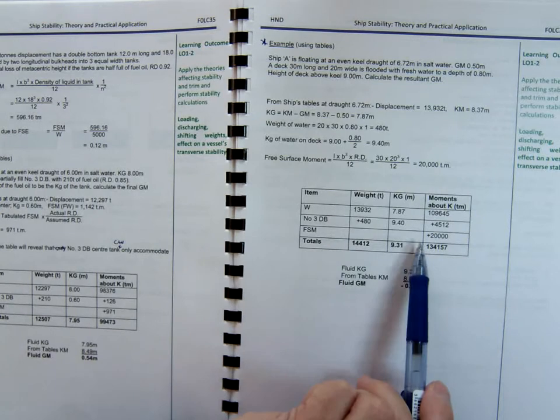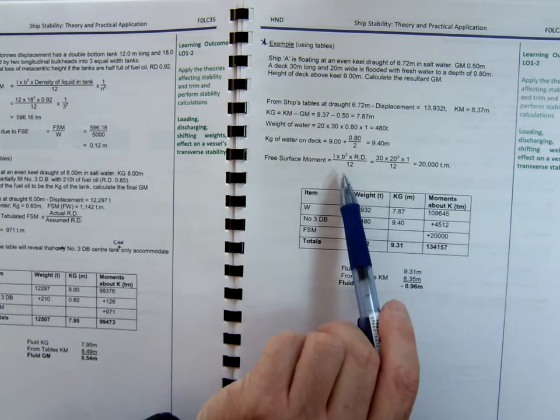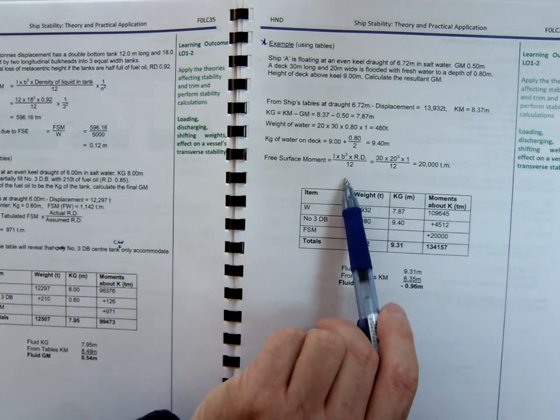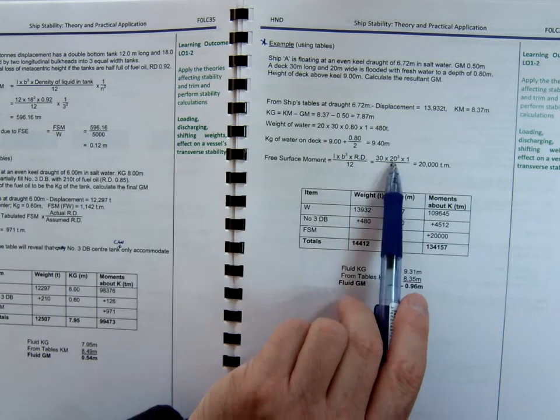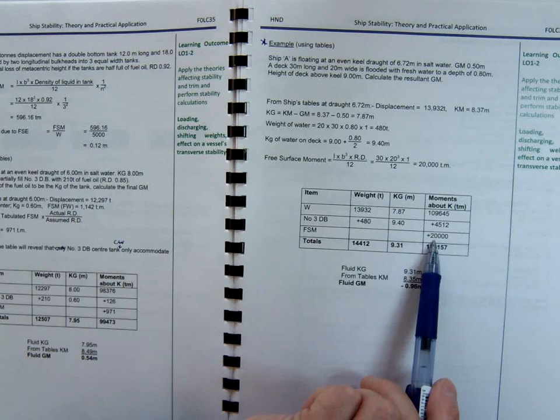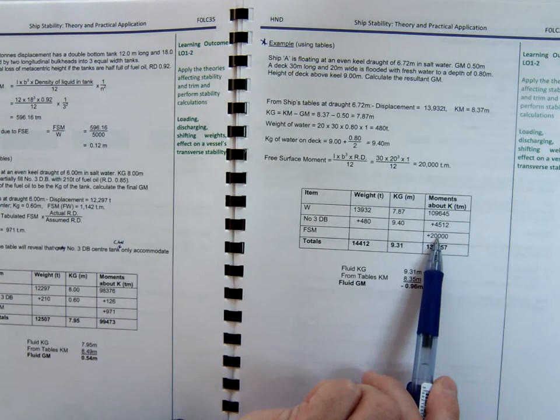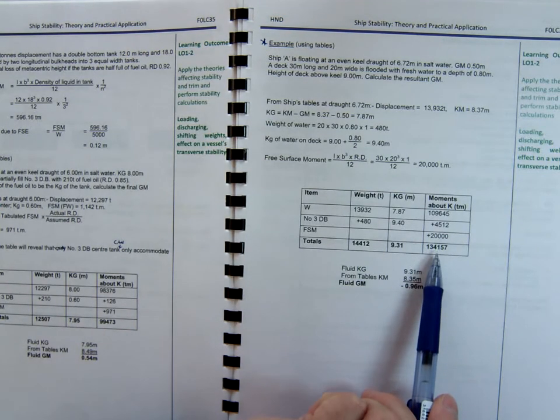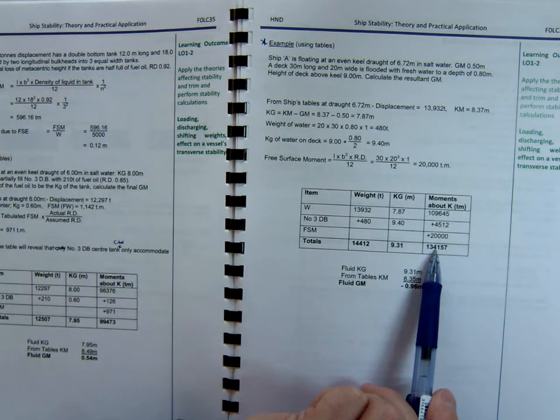Now let's introduce the free surface moments that we've calculated here. lb cubed over 12 times density, 30 times 20 cubed over 12, 20,000 tonne metres. What you have to remember here is we must add the free surface moments. Always add them. The reason we add them, it increases the number of moments.